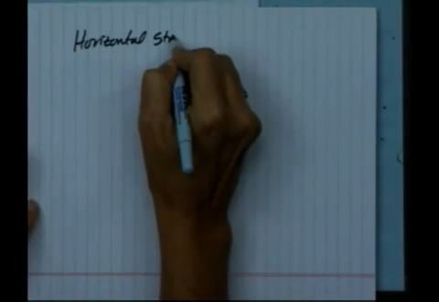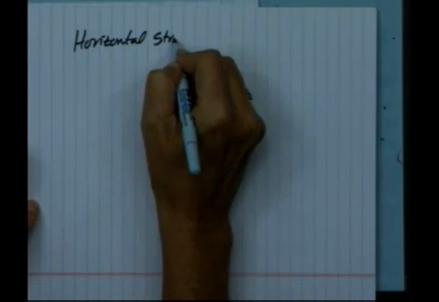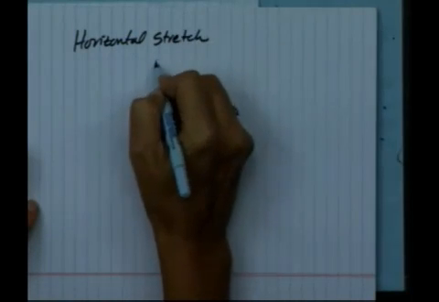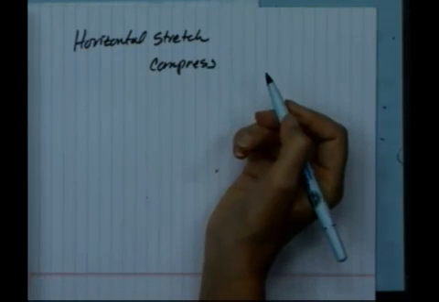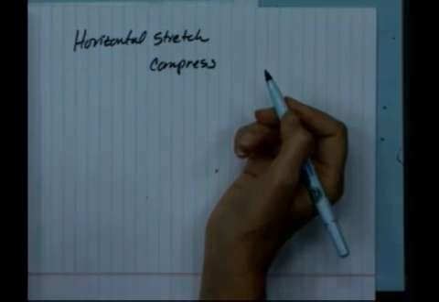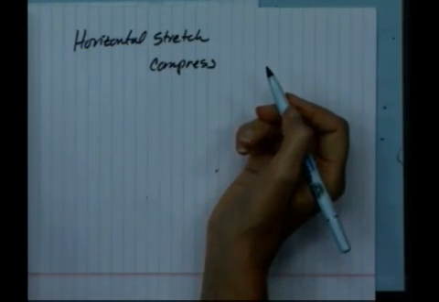All right, so let's get our little formula, and then we're going to pick up with that in the next lecture. Okay, so horizontal stretch and horizontal compress. Now, the interesting thing is with anything to do with horizontal and x, it's opposite of what you think. Opposite of what you think.